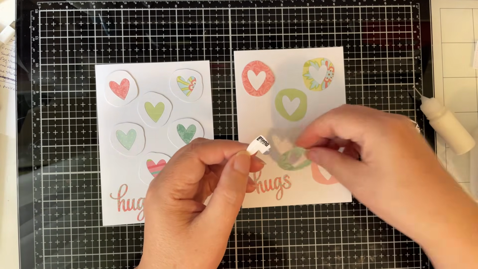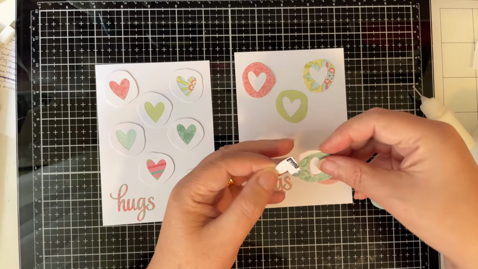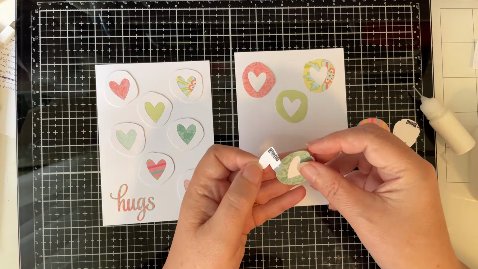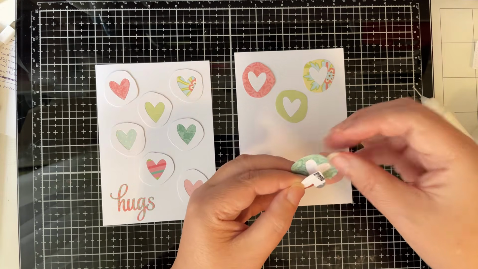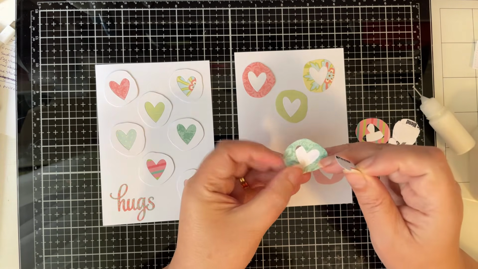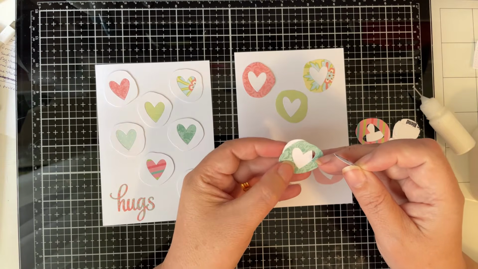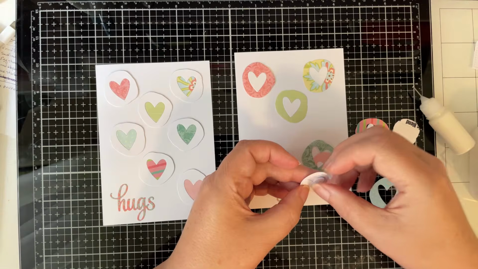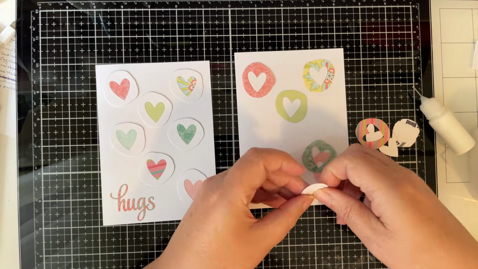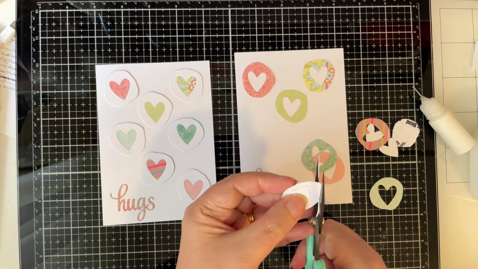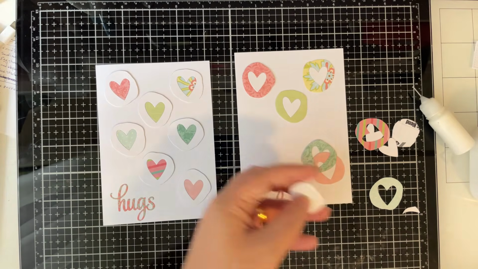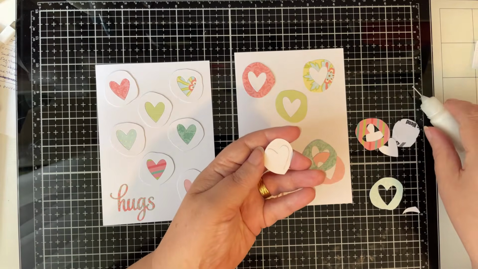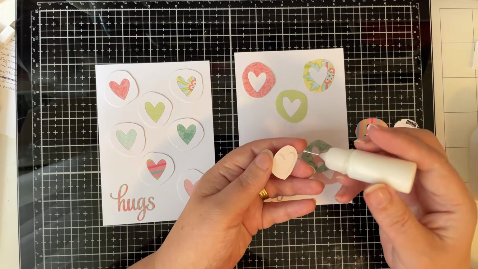So this is one of those big, wide, wonky ones. I don't know what I was thinking when I cut some of these. I'll take a little bit off there so it fits. It's the beauty of the backing. It doesn't have to be perfect. I mean, look at that. That is as unperfect as it can get.